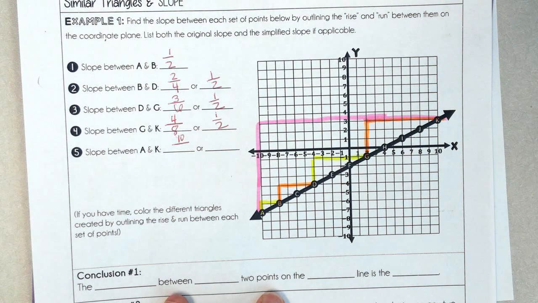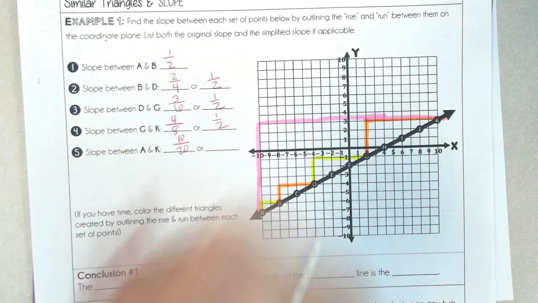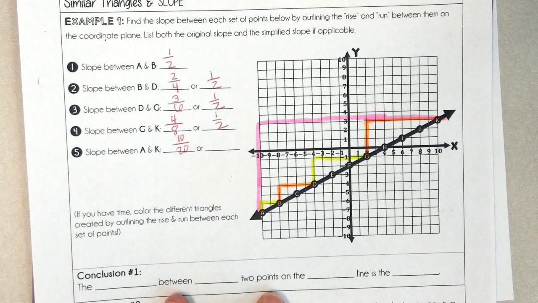Where my run is, Mia, 20. And Reese, when I go to simplify 10 over 20, I would get 1/2. Very good.